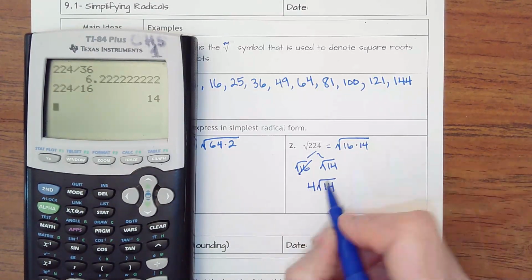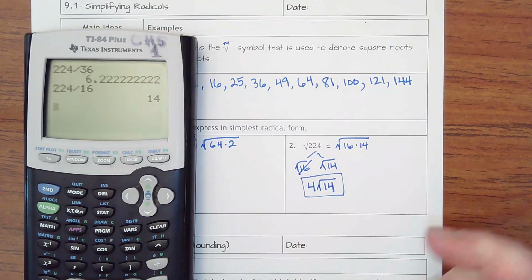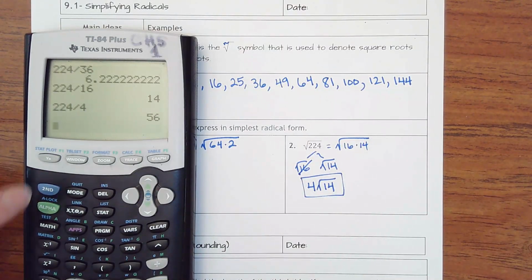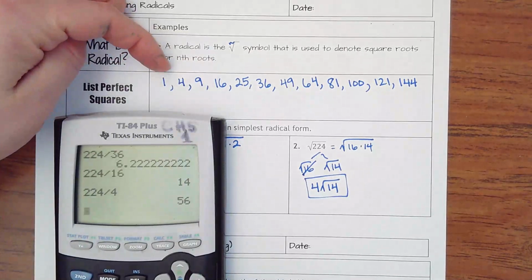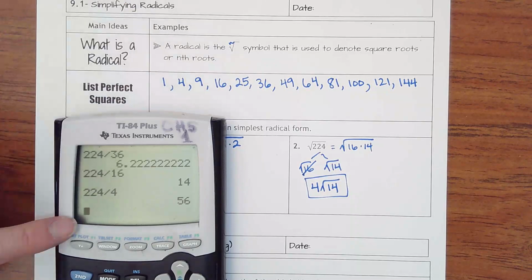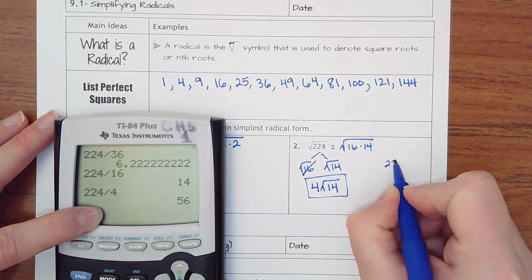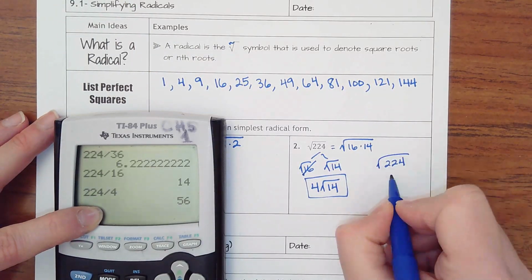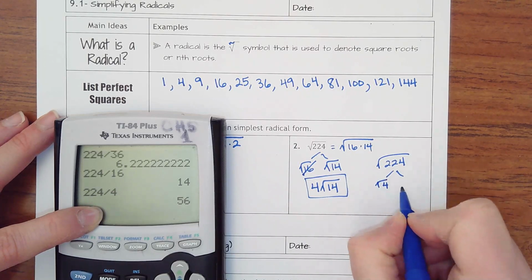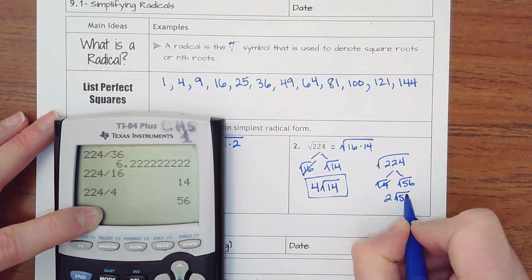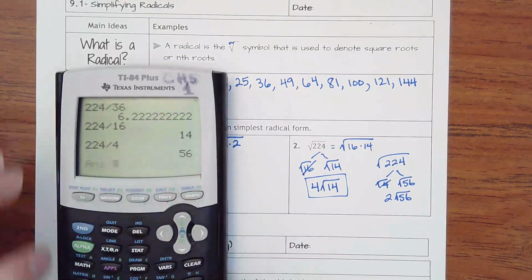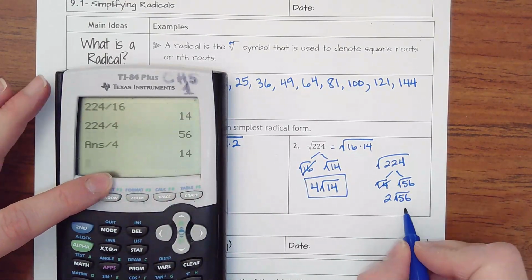Now let's say you found that it divides by 4, which would have been a perfect square starting from the smallest end, which I say don't do that. What would happen is you would put your 4 and then 56 and get 2 square root of 56. You're not done though, because 56 divides by the perfect square of 4 again.